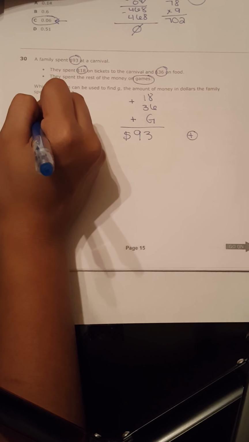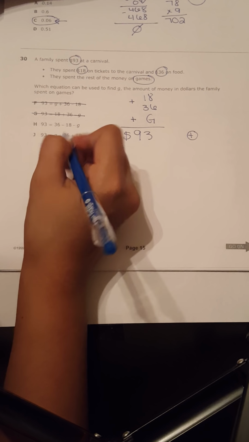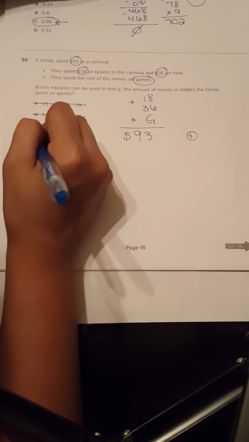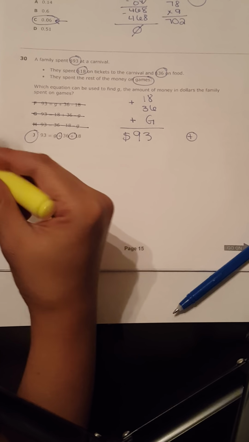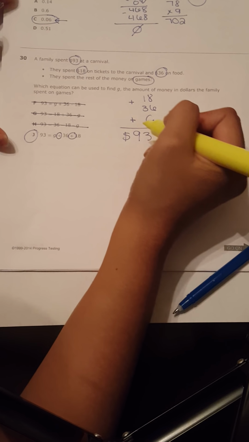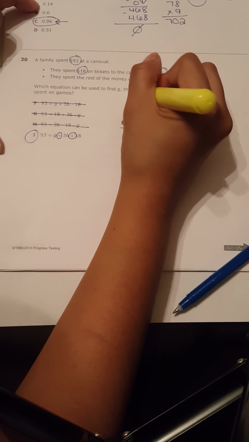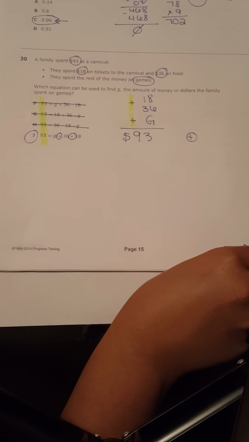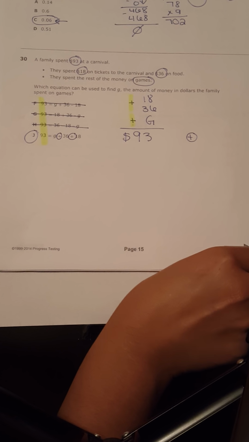That eliminates F because it has a subtraction. That eliminates G because it also has a subtraction. It eliminates H because it has two subtractions, leaving us with the only one that is helping us find a total, letter J. Correct answer is letter J. This one was a tricky one. You really had to think about it. I added because I'm trying to figure out the total. Moving on to number 31.